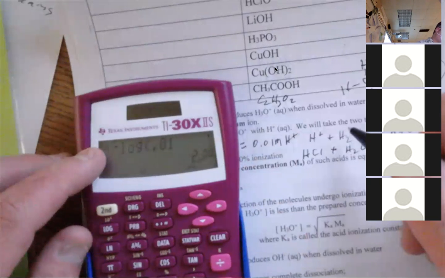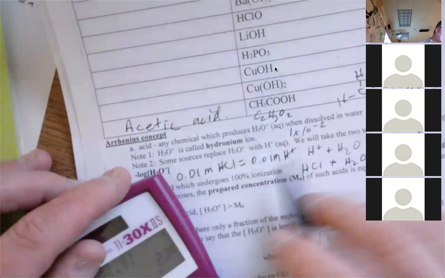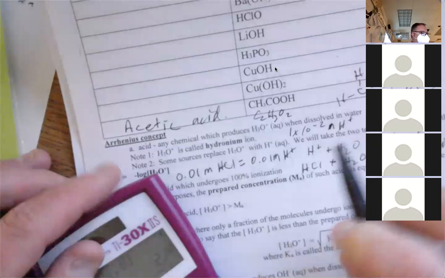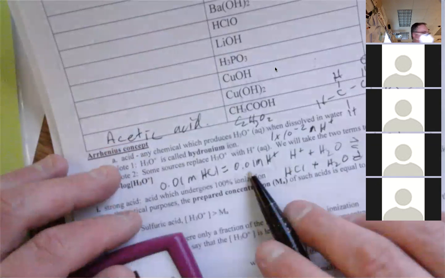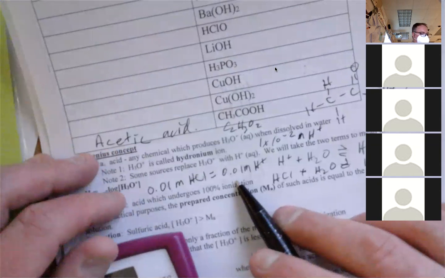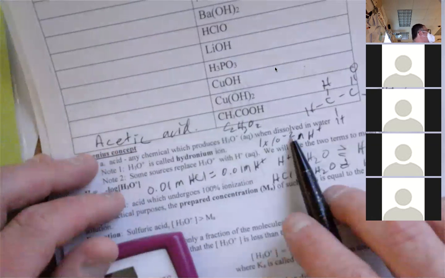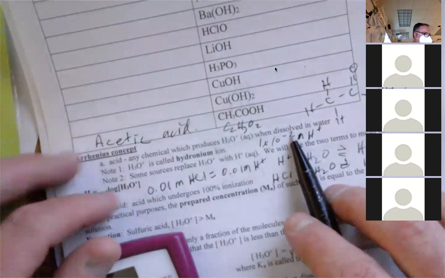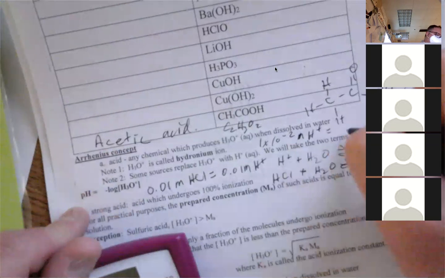So 1 times 10 to the negative second is what that is, right? When did you guys learn logs? I made this up. You know, I make numbers up all the time. So 1 times 10 to the negative second, when you take the log of 1 times 10 to the negative second, you would get negative what? 2. And then if you take the negative of the negative 2, you would get 2. So the pH equals 2.